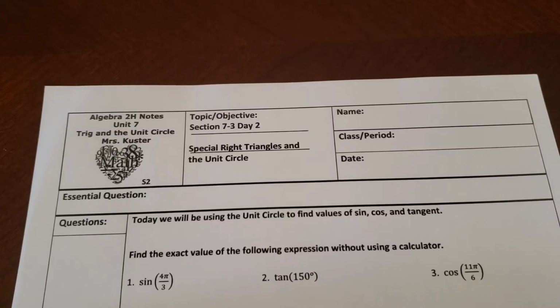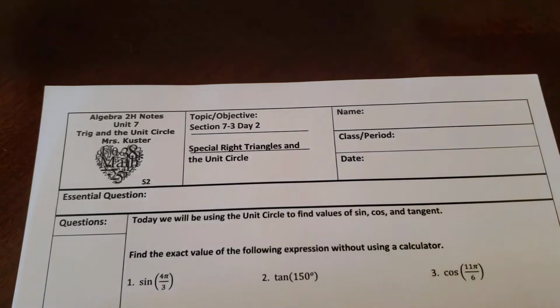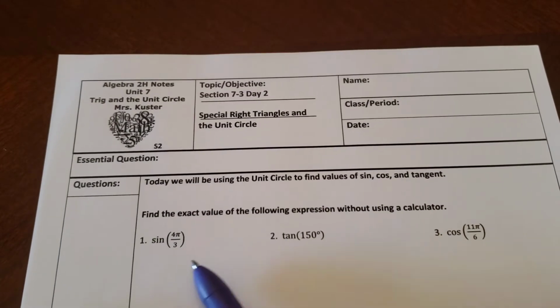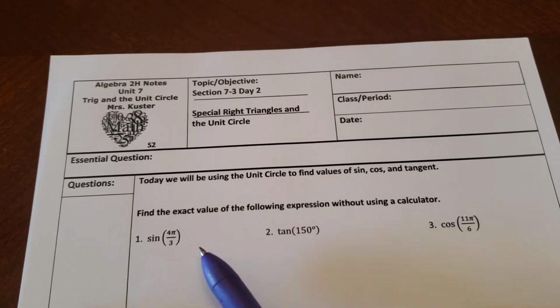All right, we're going to continue with day 2 of special right triangles and unit circles. If you remember, we just touched base on the sine, cosine, tangent, how to find the values, and then just barely did a little bit with creating a table. Now we're going to be finding these exact values for sine, tangent, and cosine, and they'll be in degrees or in radians. There are 2 ways to do this.